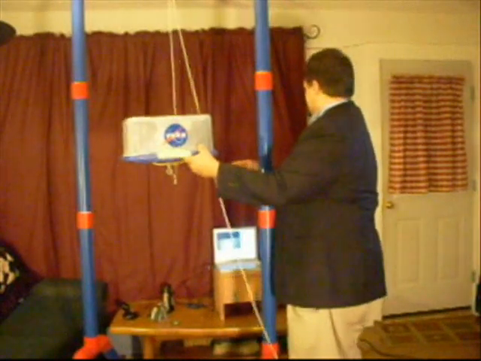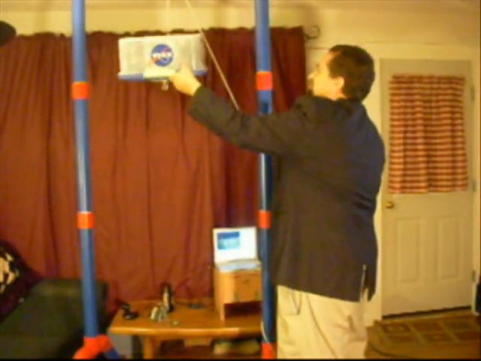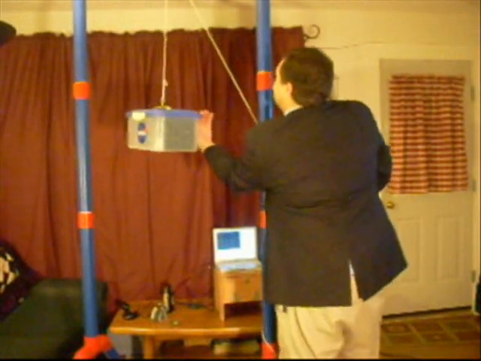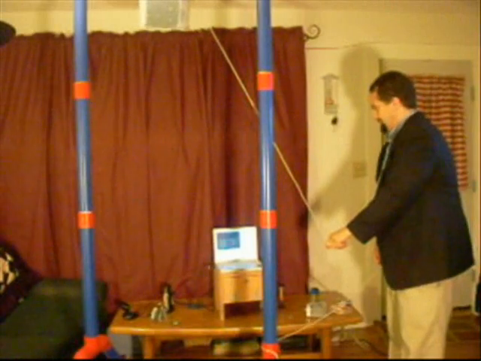Now hit camera. I have the button. The camera is recording. We're going to flip it over, and then we are going to drop it. 3, 2, 1, drop.